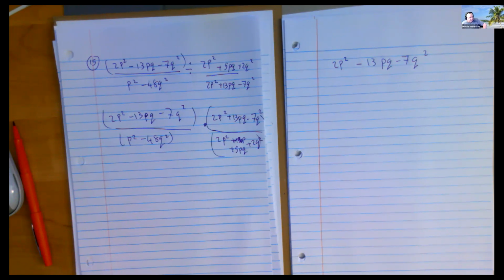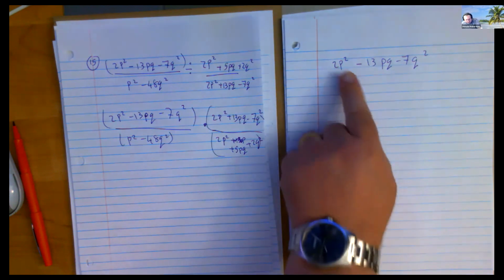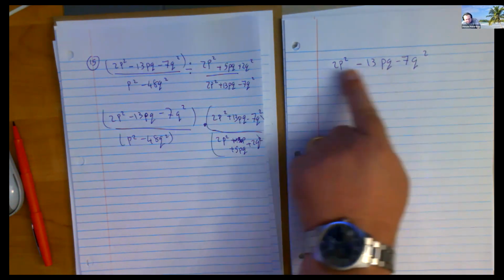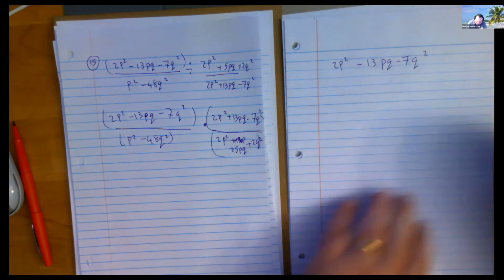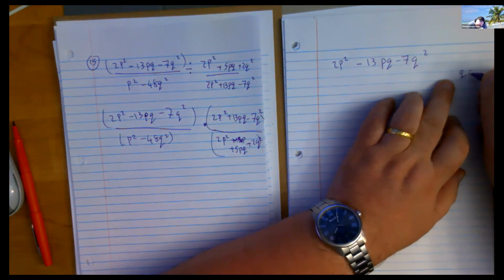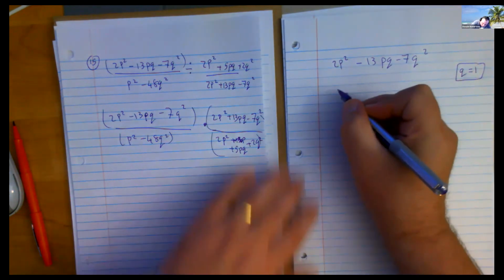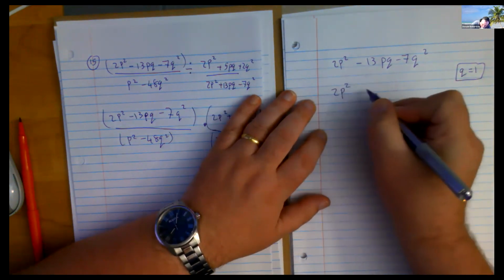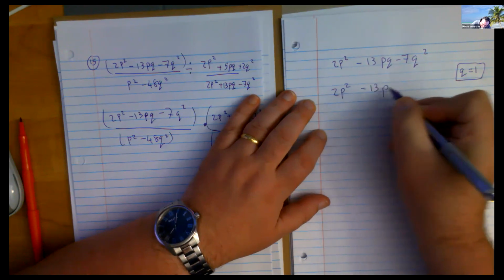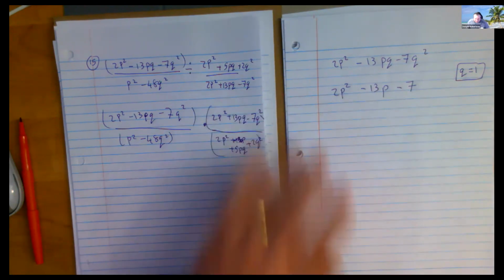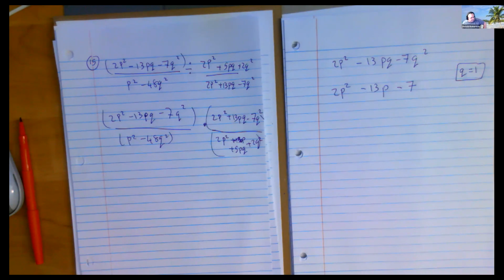So I'm going to show you a trick. Whenever you come across one of these questions, pretend q is equal to 1. So this is a little shortcut. Now, if you pretend q equals 1, you get 2p squared minus 13p, take away 7. Do you see that the question now just becomes a normal, ugly quadratic?